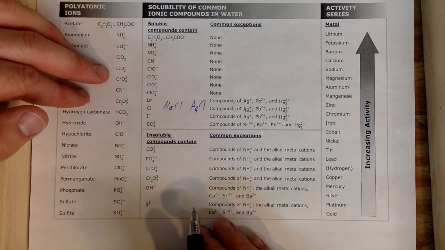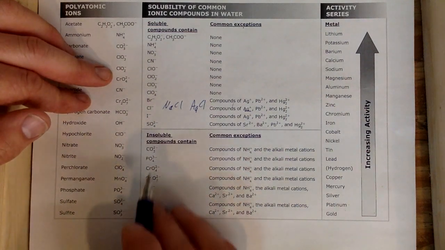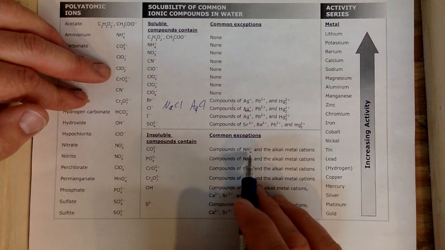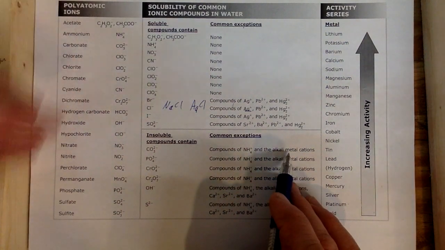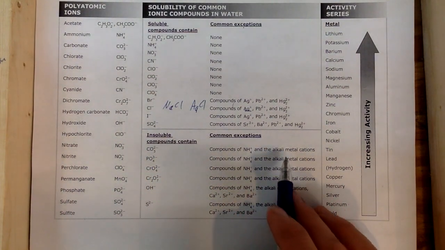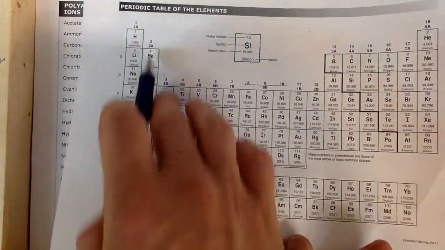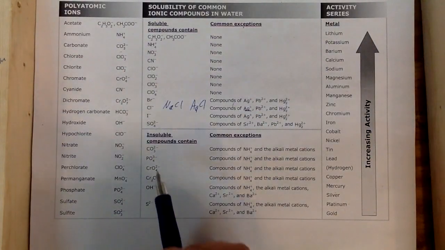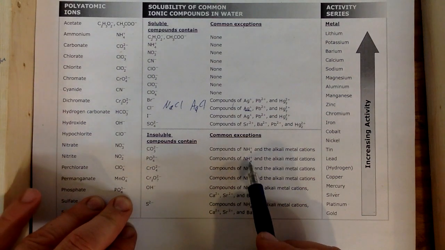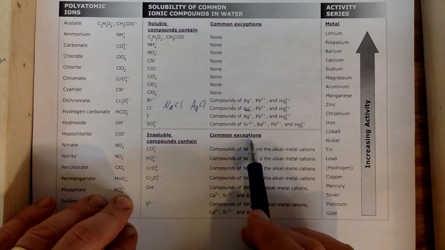The bottom half of the chart pretty much works the same way, but it's just backwards. This time it lists things that are insoluble. So any compound containing carbonate is insoluble unless it contains ammonium or an alkali metal, and those would be soluble because carbonate is normally insoluble. And just in case you forgot, alkali metals are elements that are in group 1 of the periodic table. Group 2 was called alkaline earth. So anything containing phosphate is insoluble, meaning it does not dissolve, unless it is ammonium or an alkali metal, then those things would be soluble because they're an exception.